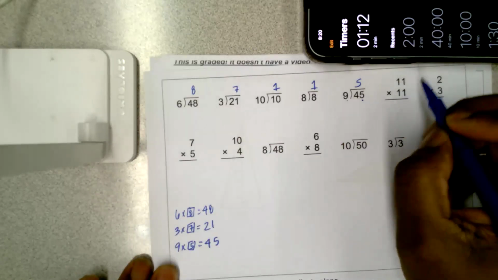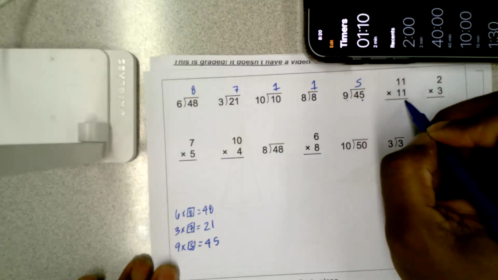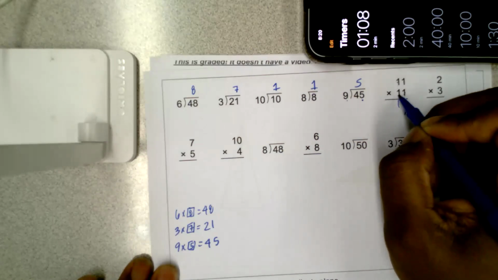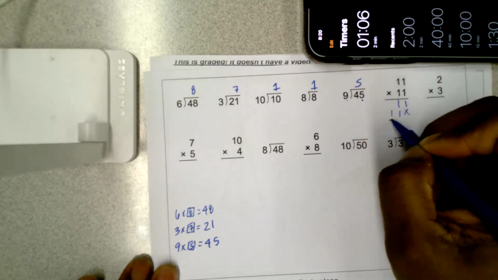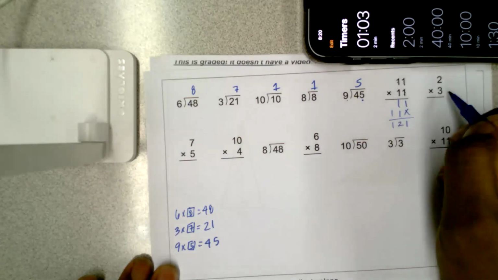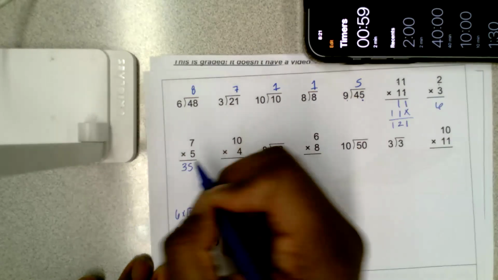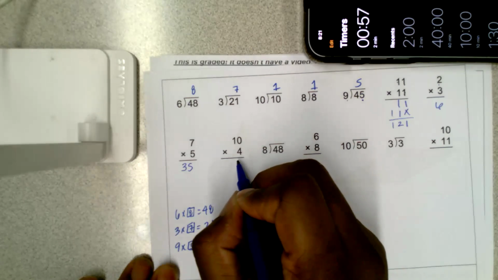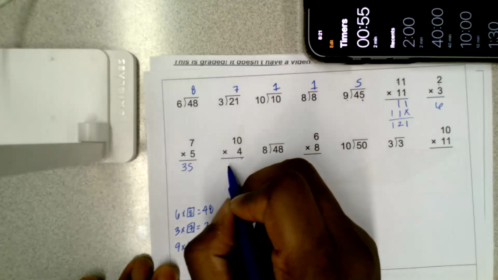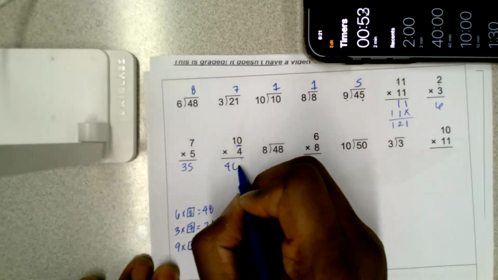11 times 11, I believe it's 121. 1 times 1 is 1, 1 times 1 is 1, 121. 2 times 3 is 6. 7 times 5 is 35. 10 times 4 is like 1 times 4, which is 4 with the power of 10.